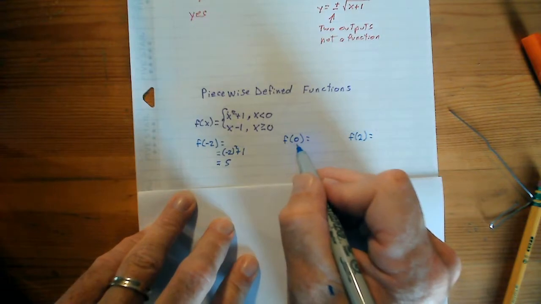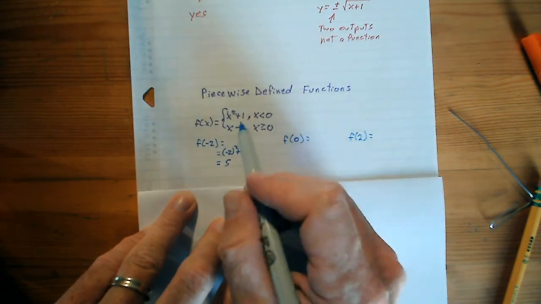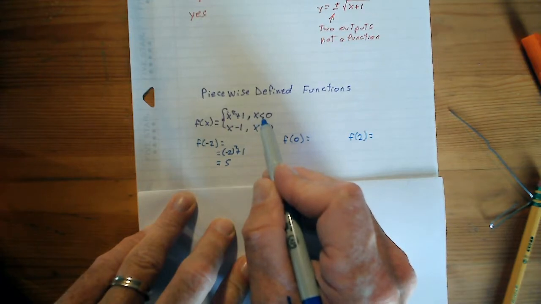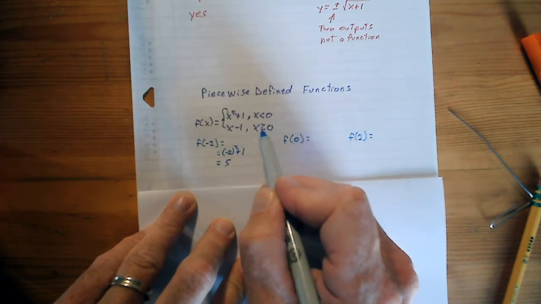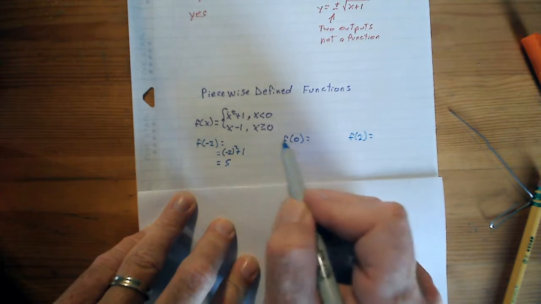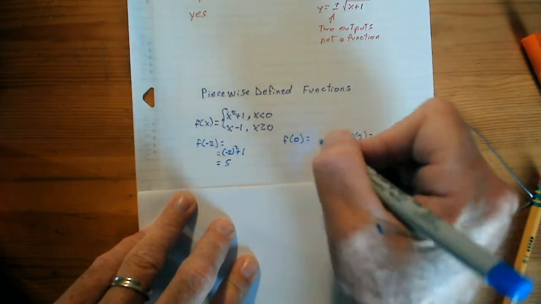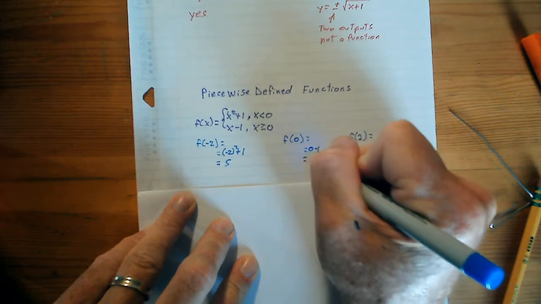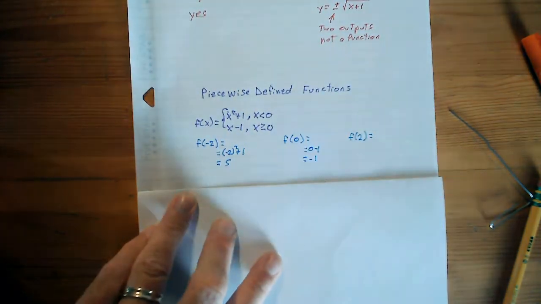How about f of 0? Well, I'm not going to use this top one because I only use this top one when x is less than 0. When x is greater than or equal to 0, I use this bottom one. So f of 0 is going to be 0 minus 1, or negative 1.